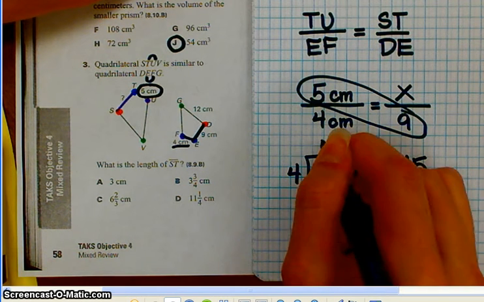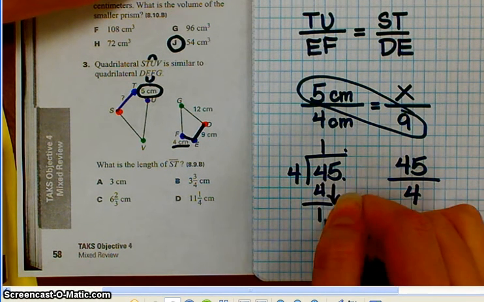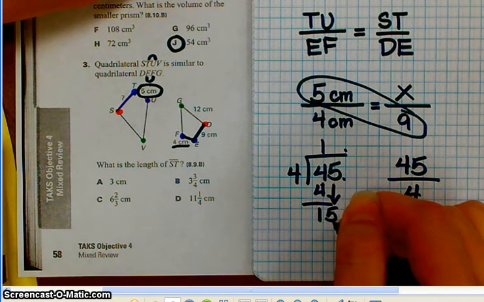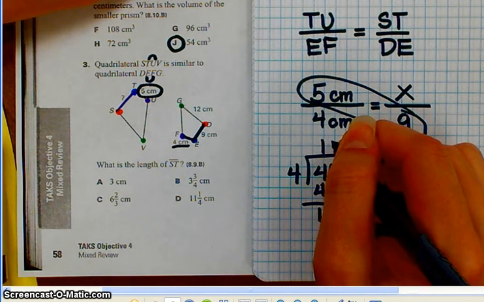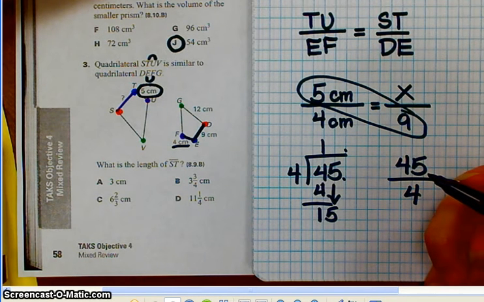4 will go into 4 once. 4 will go into 15, how many times? Hang on. What did I do? I messed up somewhere.